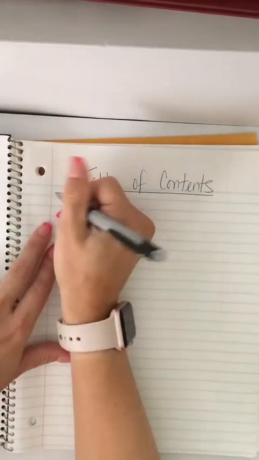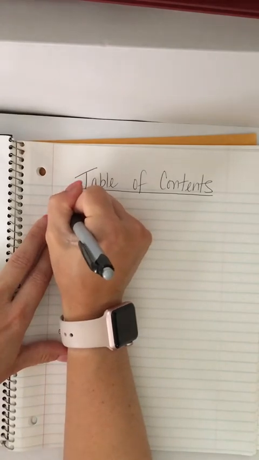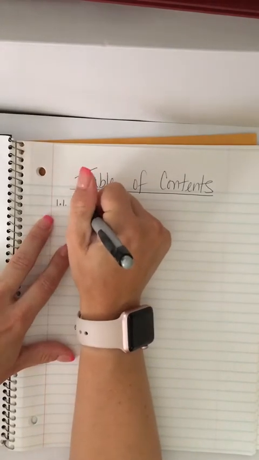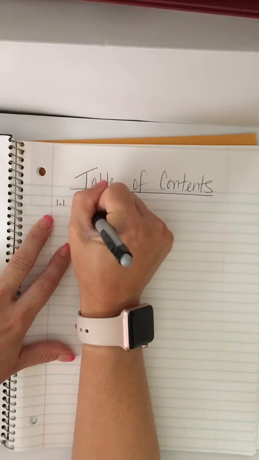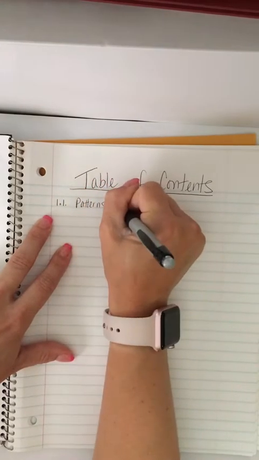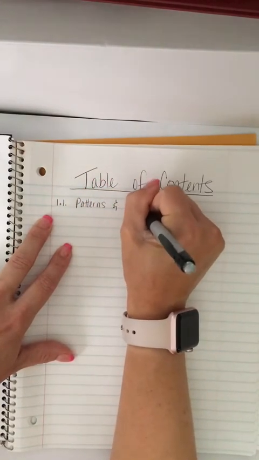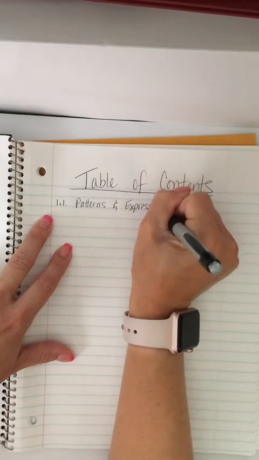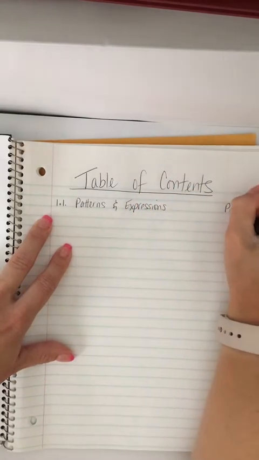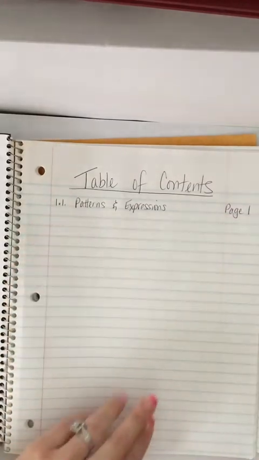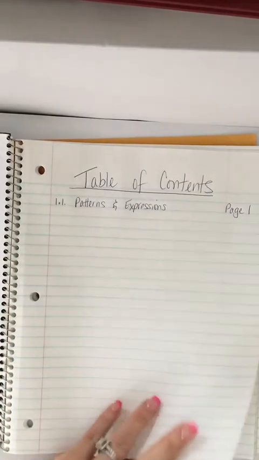So with that, the first thing that we will cover in Algebra 2, for example, is patterns and expressions. So the first thing you're going to put here would be patterns and expressions, since that's the first thing we're going to cover. So that will be on page 1. Now again, we want to leave 3 pages blank for our table of contents. So here will be our page 1.